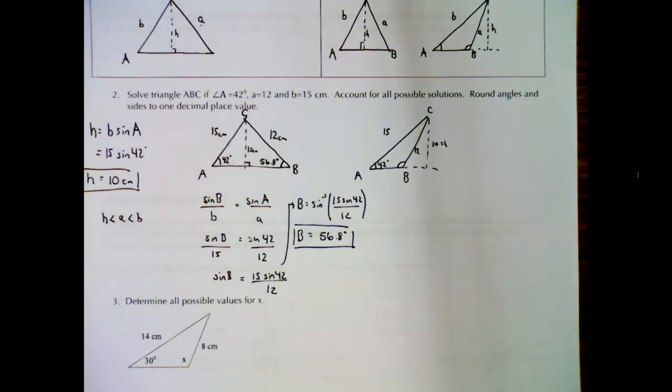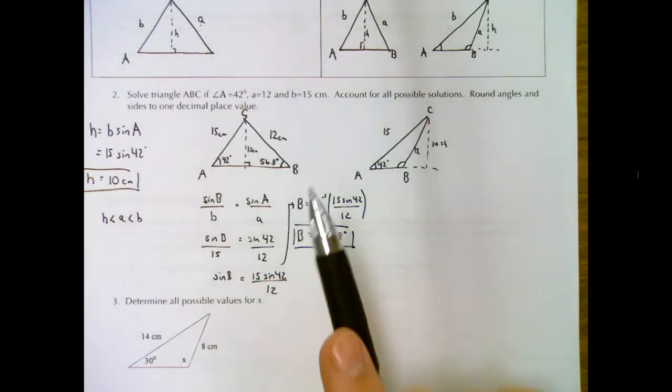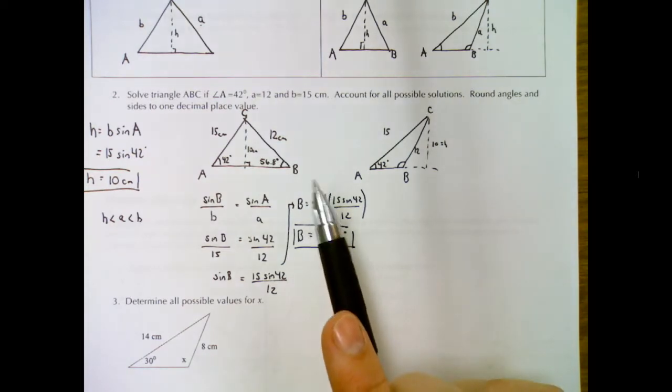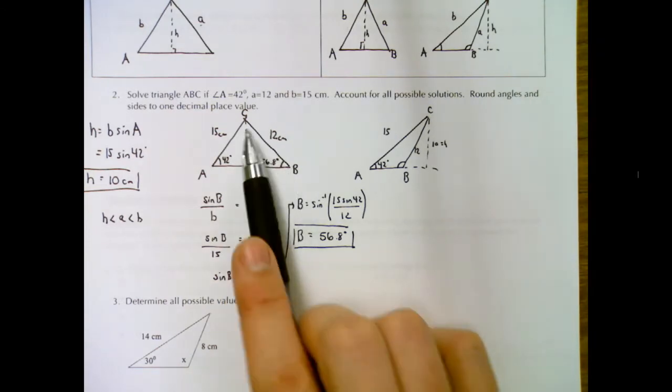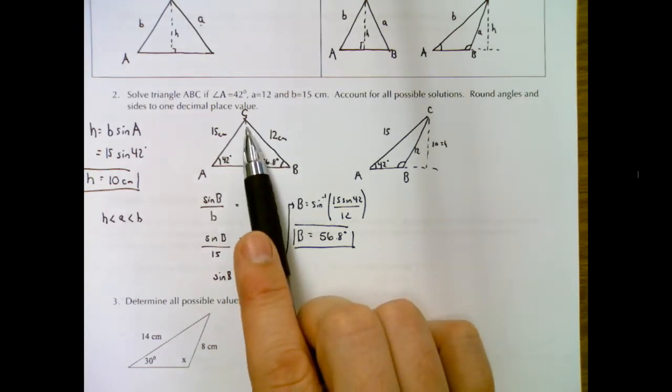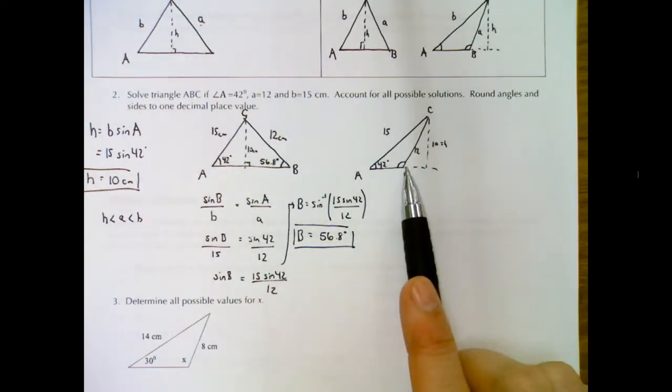That would be B. And I know the question said solve the triangle. We're not actually going to finish solving it. You can finish solving it and check your answers on the course website. But now that you have two angles, you would find the third by subtracting from 180. And then you would use sine law again to find side C. And that'd be good practice of sine law, so I'd suggest doing that. But the whole point of this example is to illustrate that there is a second angle B.